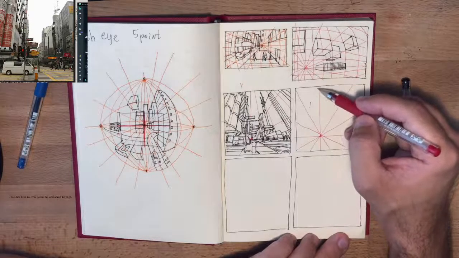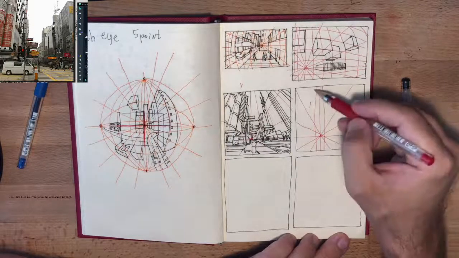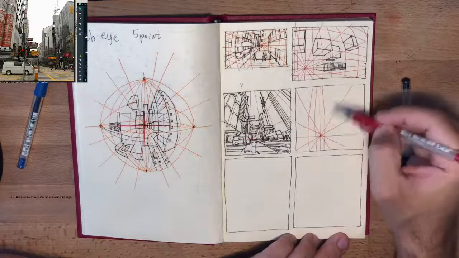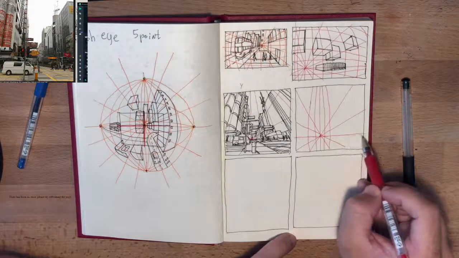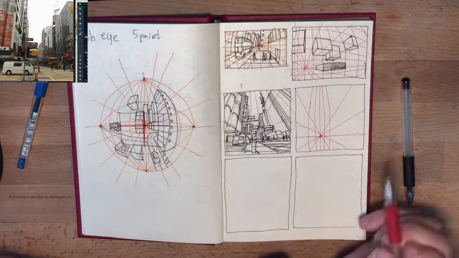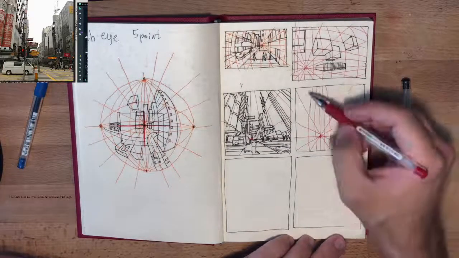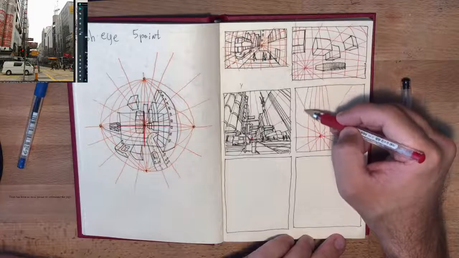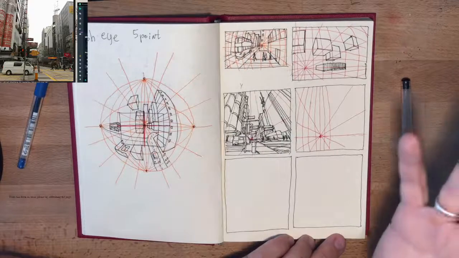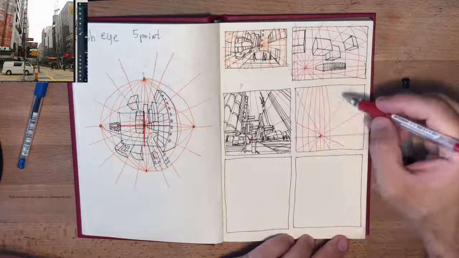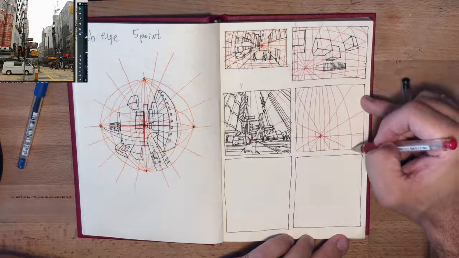So here we will have it like this. Even now I don't look for a reference, because I already have the horizon line and I know where the central vanishing point is. So now I just build this 5 vanishing point grid according to this central vanishing point.